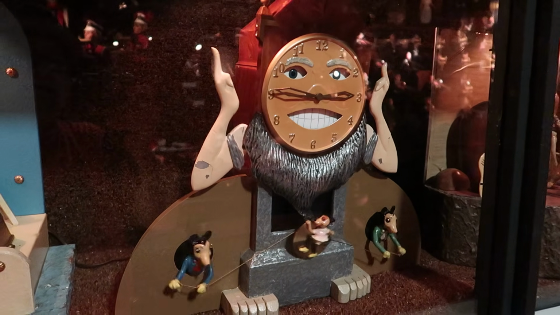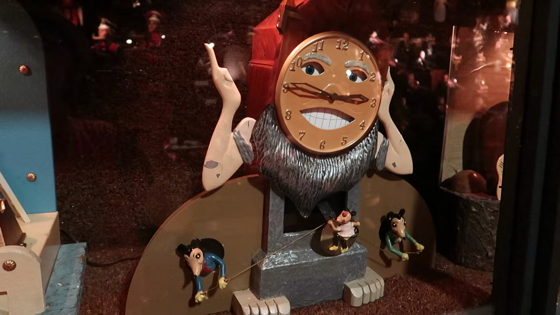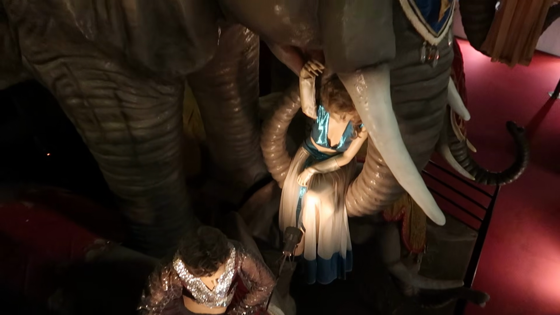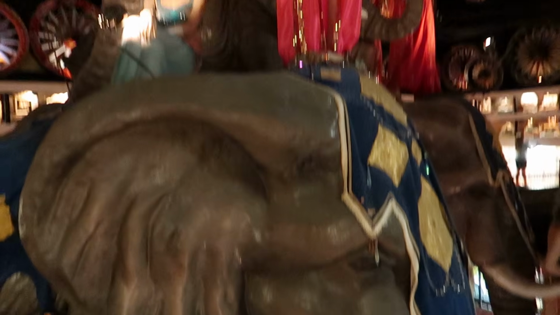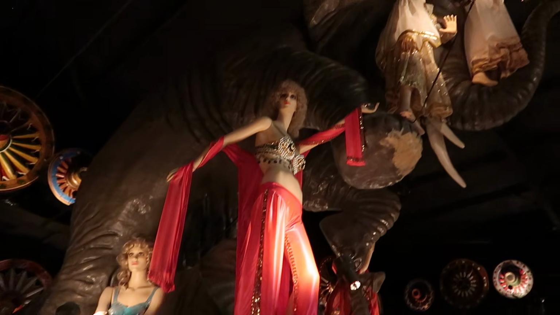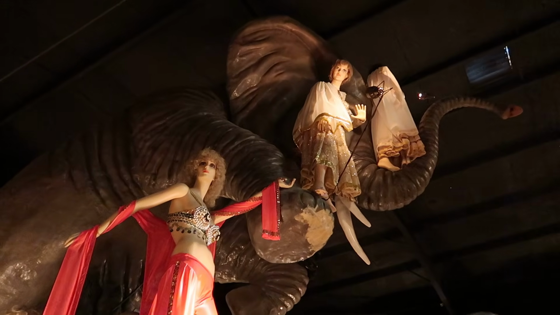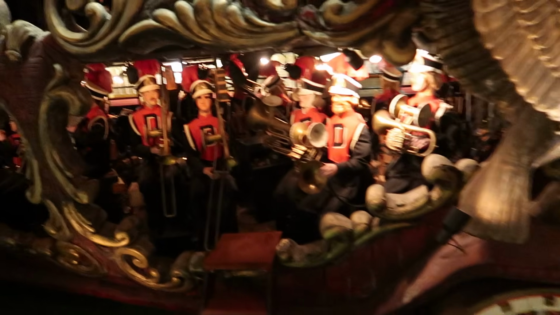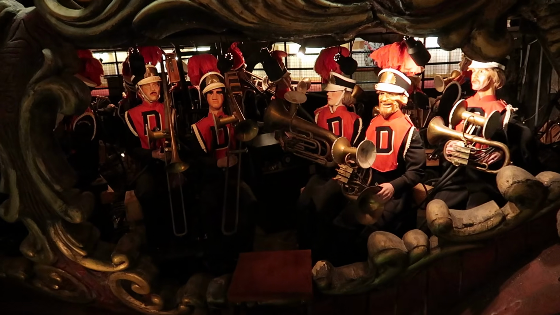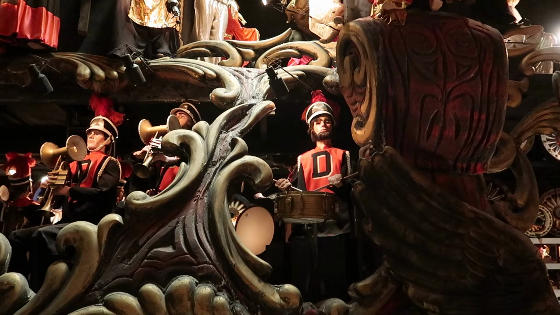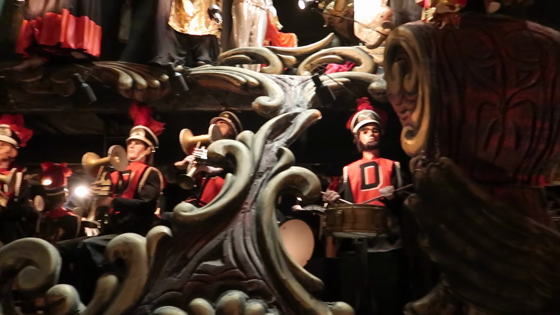Wow, look at that. Dancing clock with a beard. Here we can view the elephant stack from the top. Massive band here playing instruments. The drummer right there.